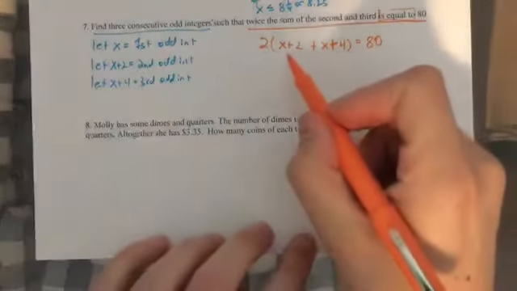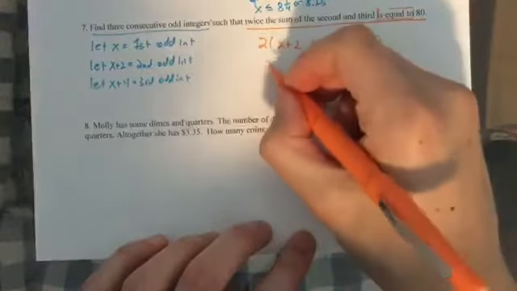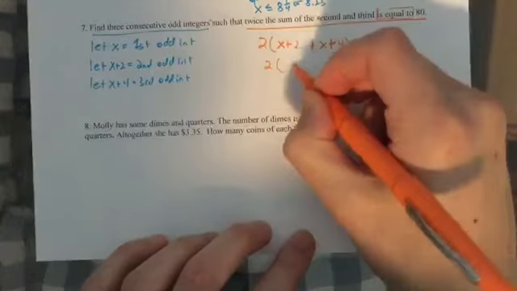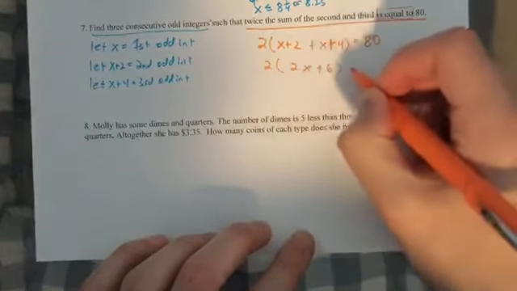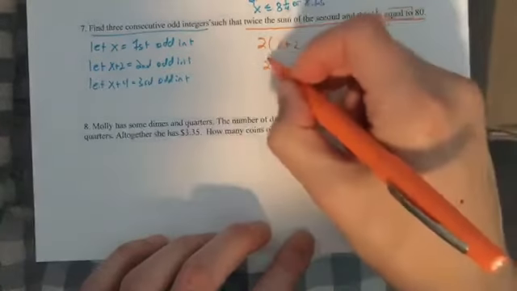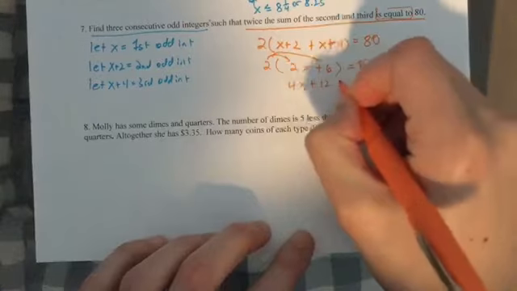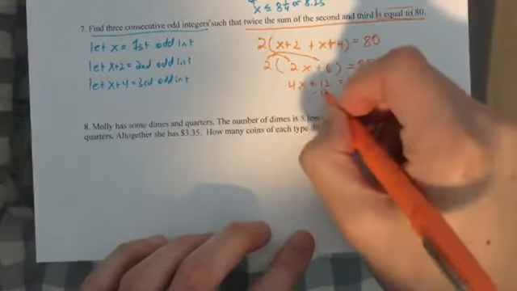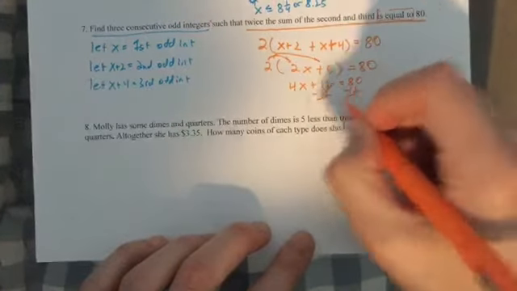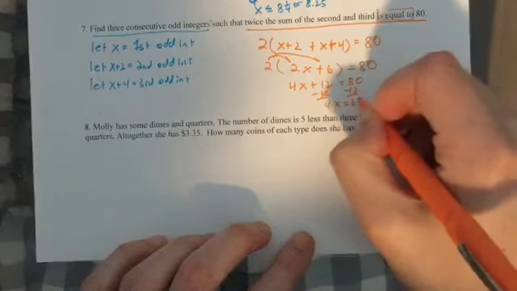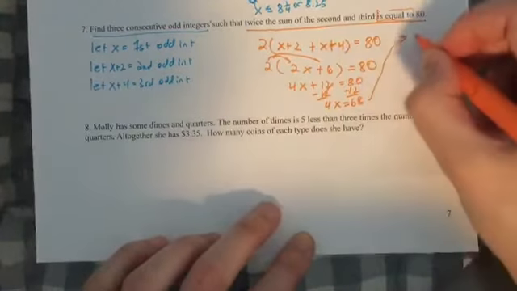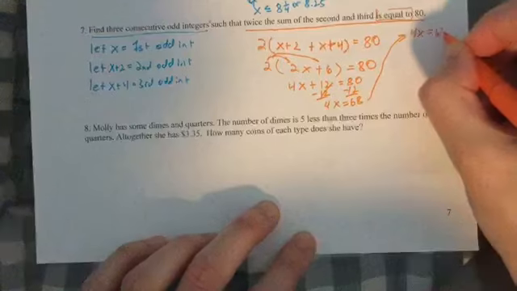So solving algebraically, we'll combine like terms inside the parentheses first. That'll be 2x plus 6. So 2 times 2x plus 6 equals 80. Then we can distribute. 4x plus 12 equals 80. We'll subtract 12 from both sides. So we get 4x is equal to 68. 4x equals 68.